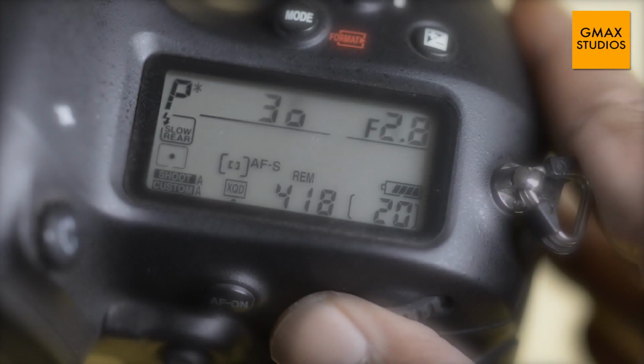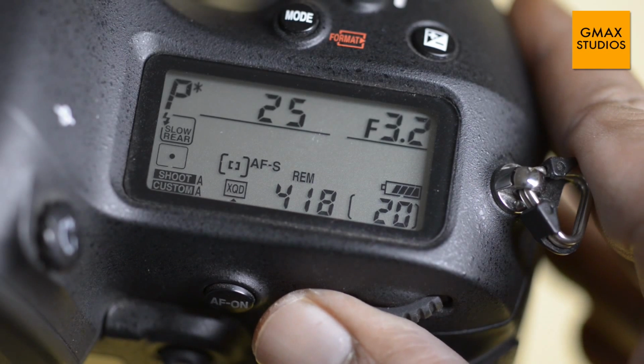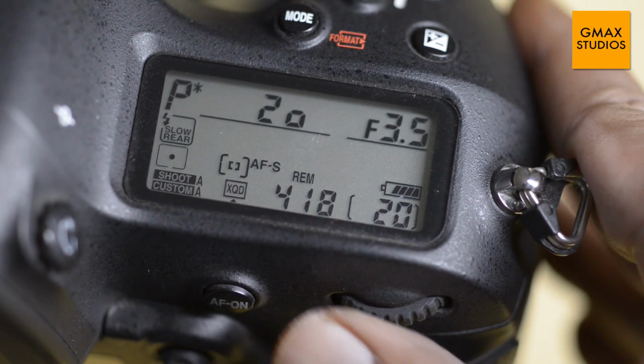Now the program mode has an extremely powerful setting called the flexible program mode. It is denoted by a star that appears next to the P when you enter the flexible program mode. To get into the flexible program mode, all you have to do is turn the dial while in the program mode. That's all.